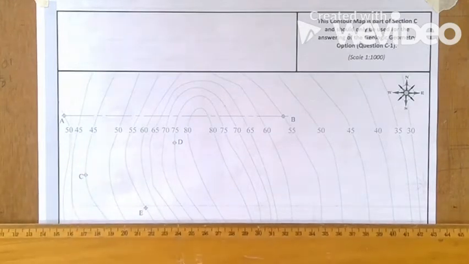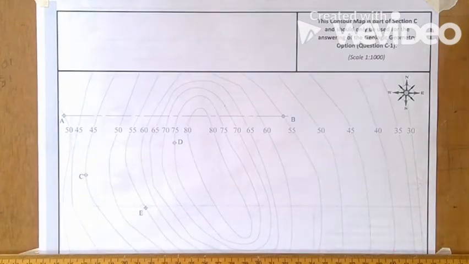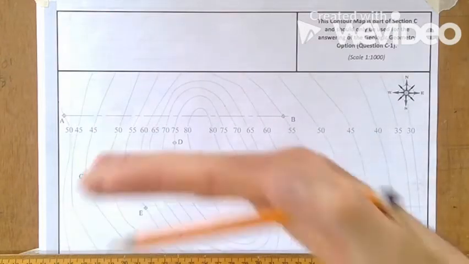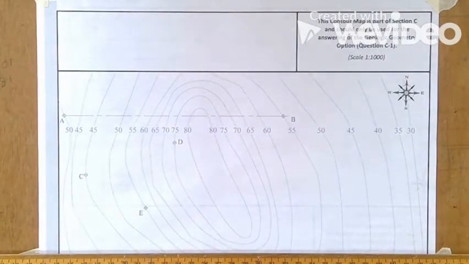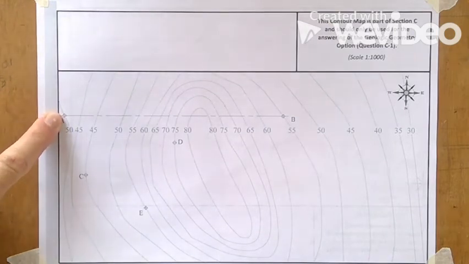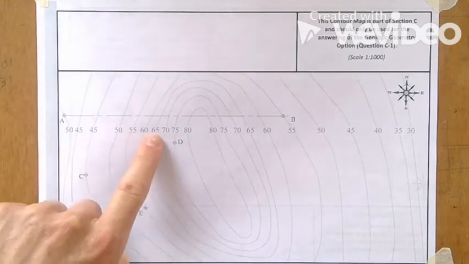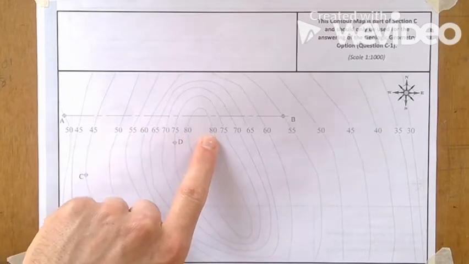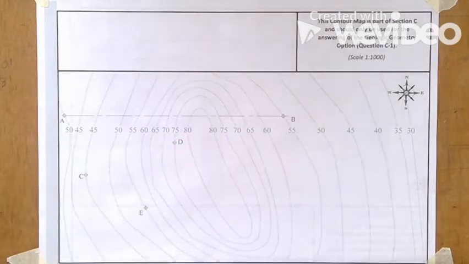So what it wants us to do is draw a vertical section profile from A to B. That's like taking a vertical cut down through the mine and seeing what shape the outline of the mine is. So what I can see from the contours is that at A it's 50 and it goes all the way up to a height of 80 and then back down to 55.